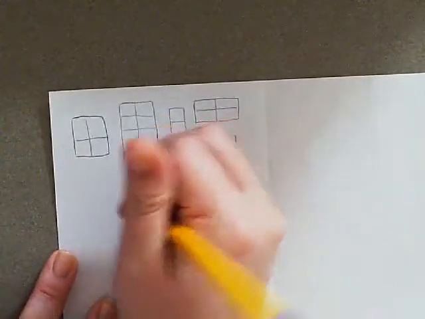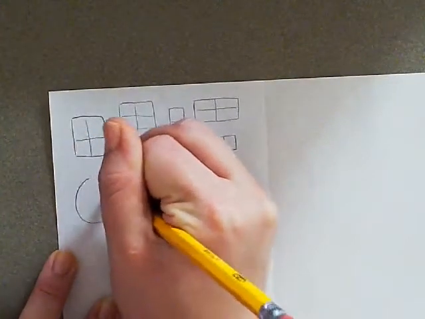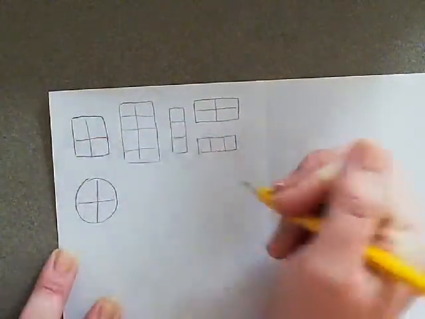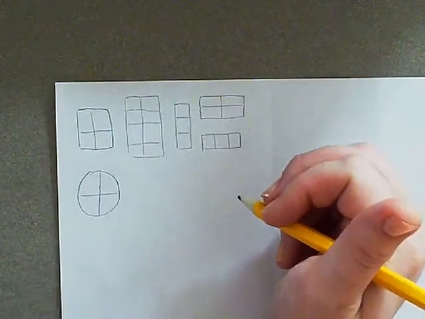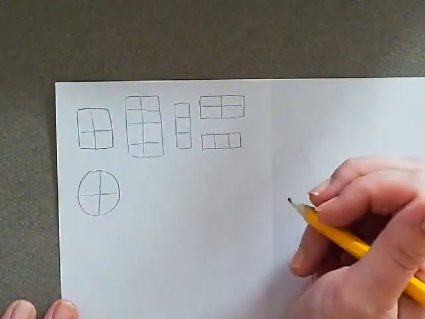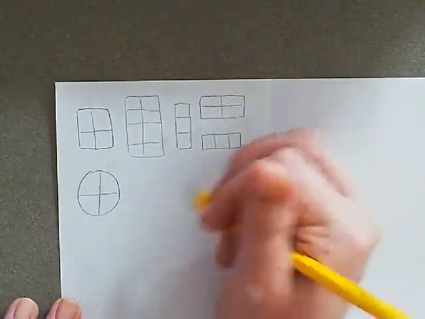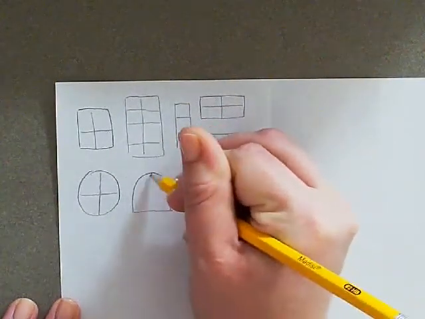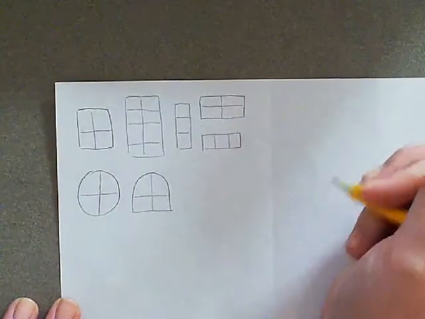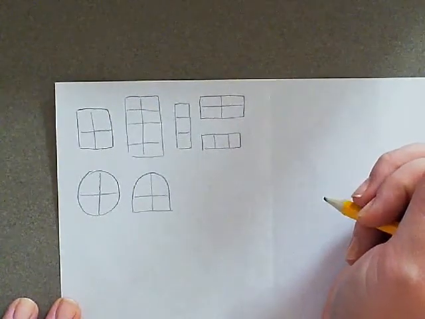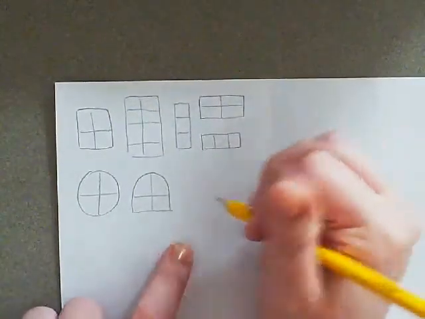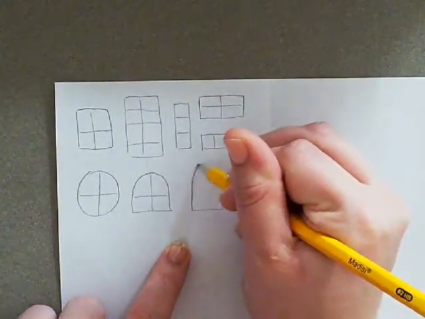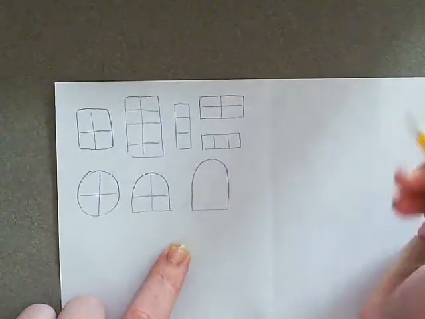And then you could have a circle window. Just a circle with the grid. And you always have to have these grids. I just feel like it makes it look more like a window, but you don't have to have those. And then you could have an arched window, so flat bottom, and then a curved top. All right, so the next one's gonna be an arched window as well. It's gonna be a little bit taller, but don't draw the grid in yet.